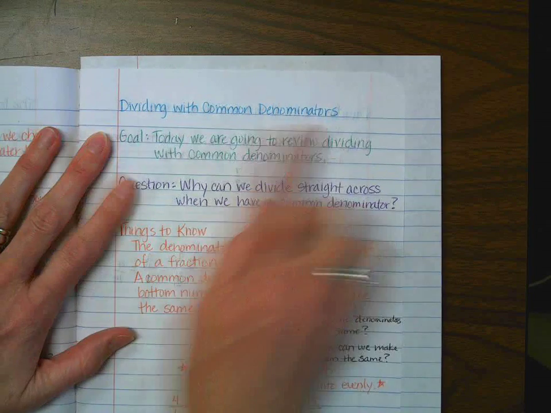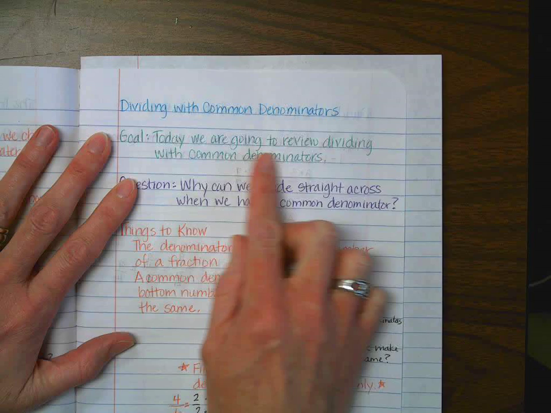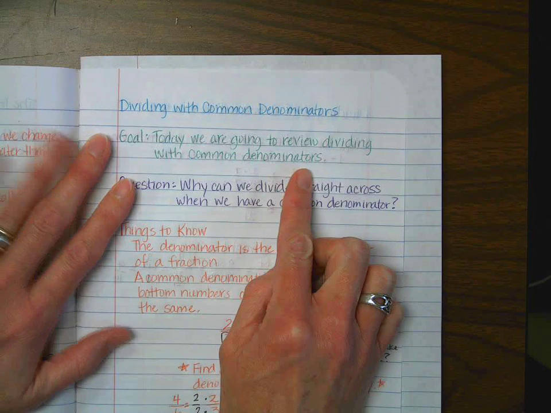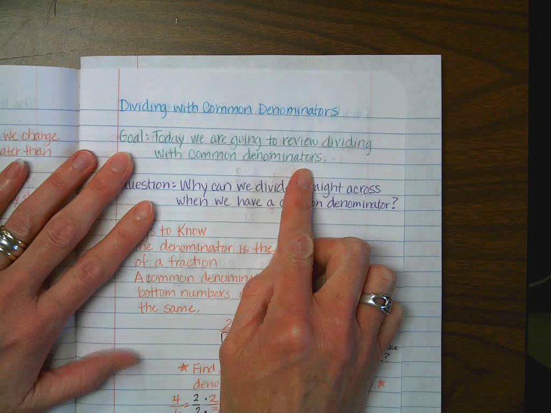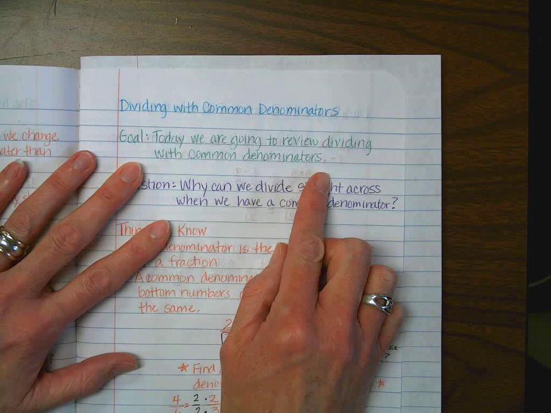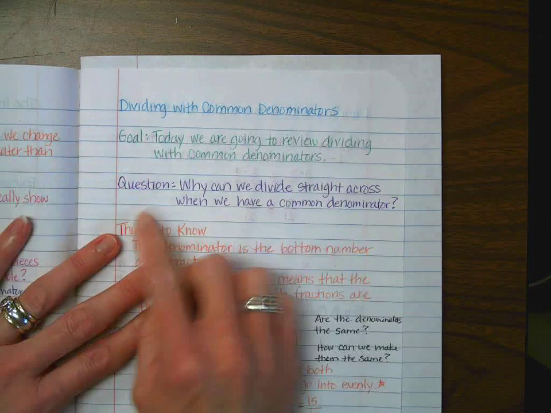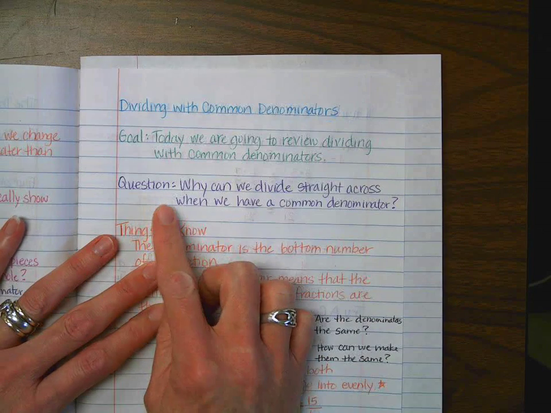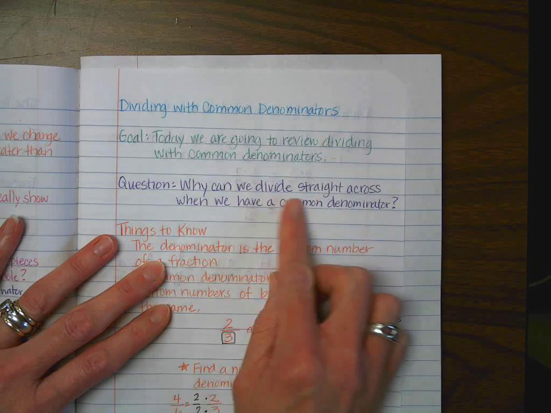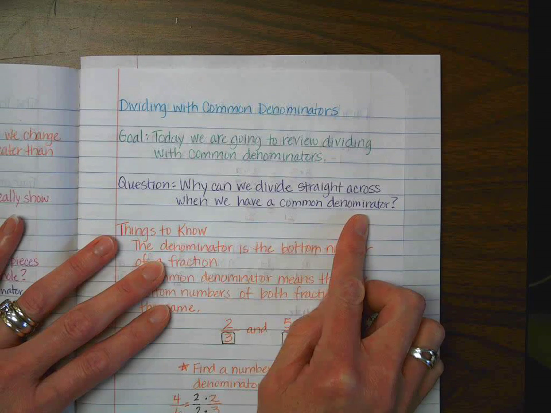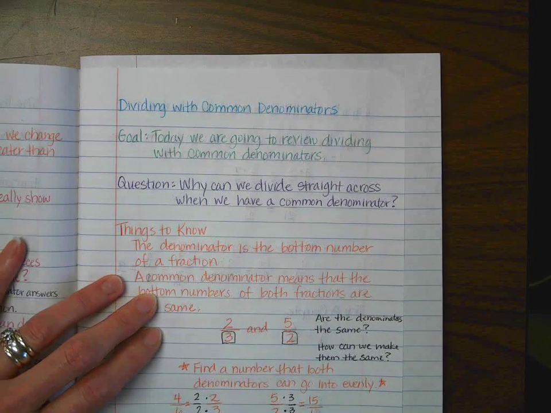Dividing with Common Denominators. The goal for today is, today we are going to review dividing with common denominators. Now, boys and girls, this is kind of a review lesson because I noticed there were a couple of you who still needed some extra support with this, so we're going to go over it one more time. The question I want you to be thinking about during our lesson today is, why can we divide straight across when we have a common denominator? Okay, hopefully you'll be able to answer that question when we get done.